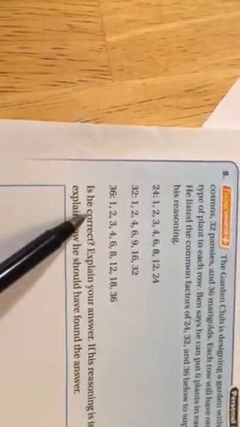I think what this question is asking you is not only is he correct, but did he find the only factor that they have in common? Do they have more factors in common? If he's correct, tell me why, and if he is incorrect, tell me why not.